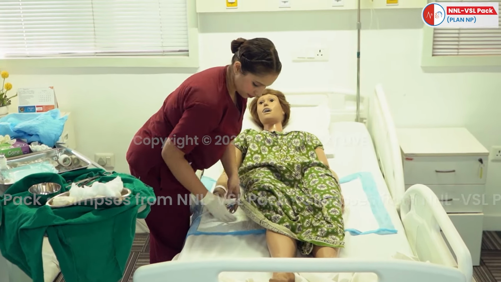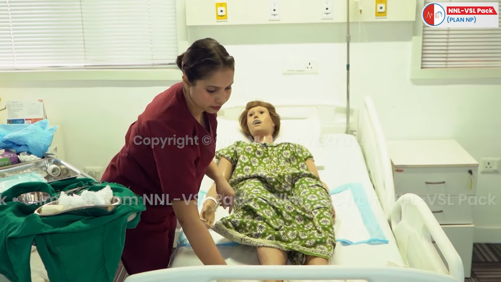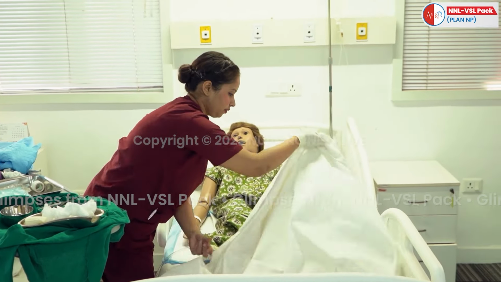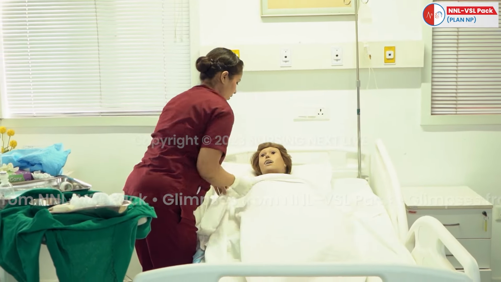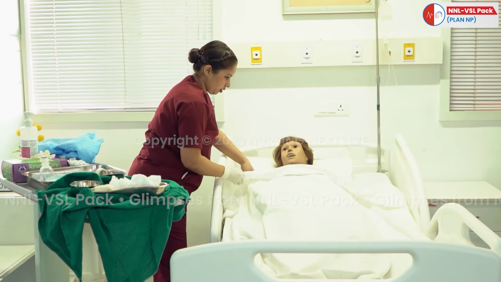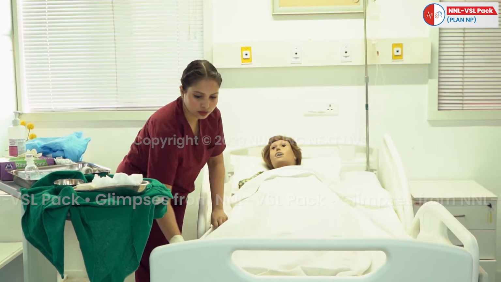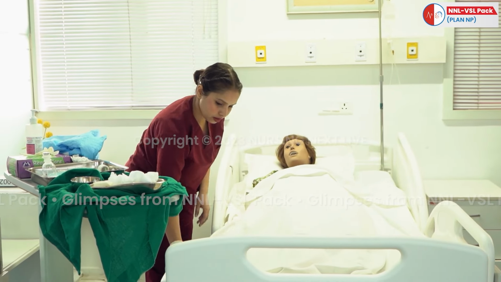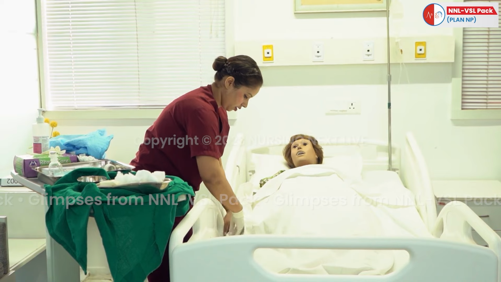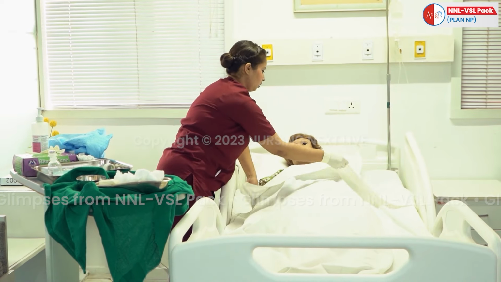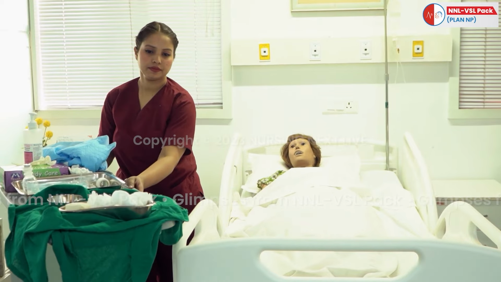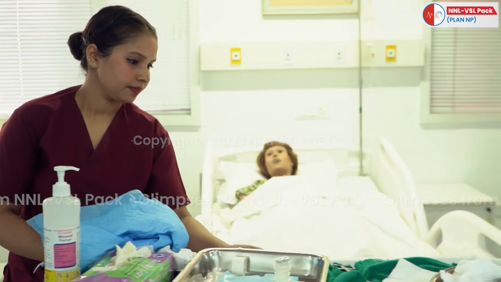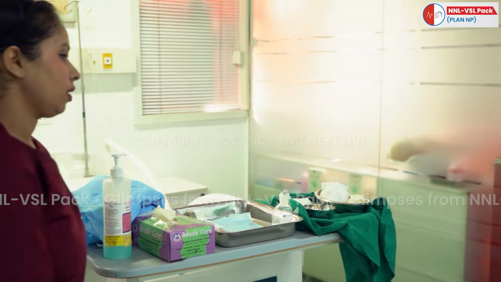Aftercare. Assist patient in comfortable position and cover with top sheet. Discard the waste according to BMW policy and replace the articles.